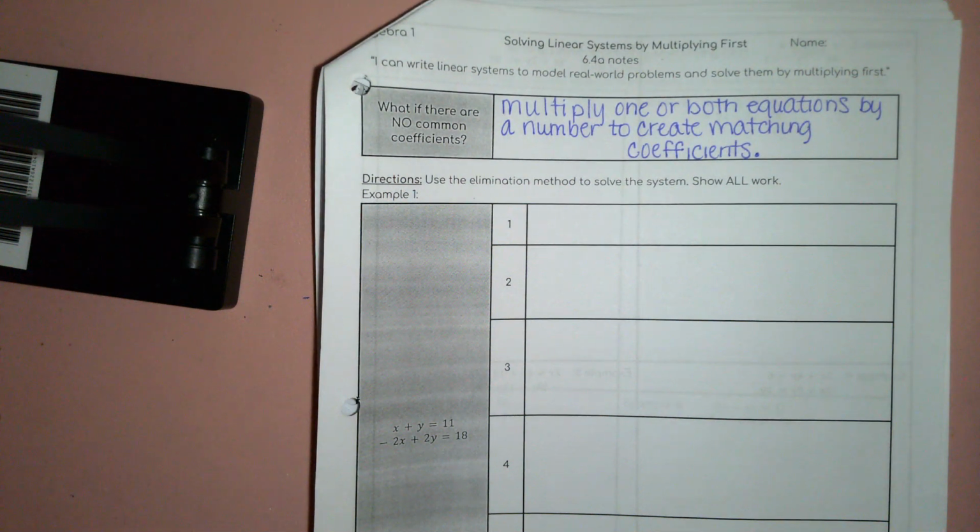All right, today we are going to write linear systems to model real-world problems and solve them by multiplying first. So what if there are no common coefficients when we're trying to add the two equations together? We're going to multiply one or both equations by a number to create matching coefficients.